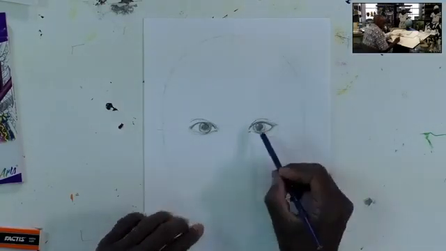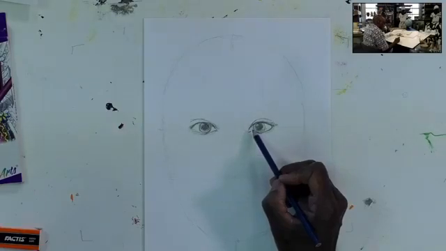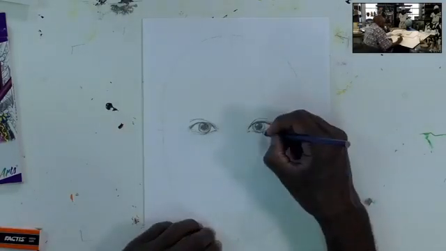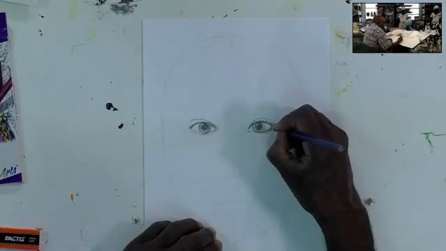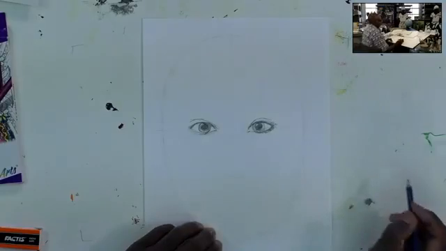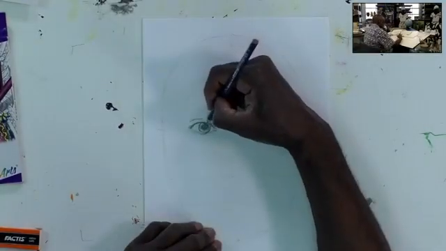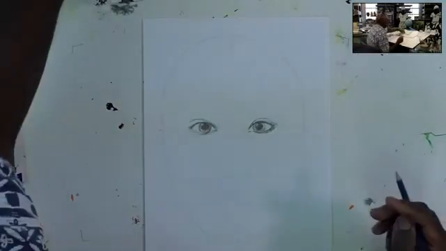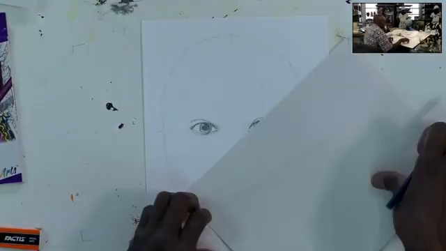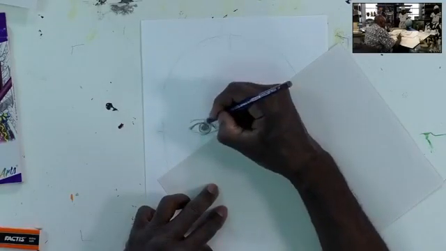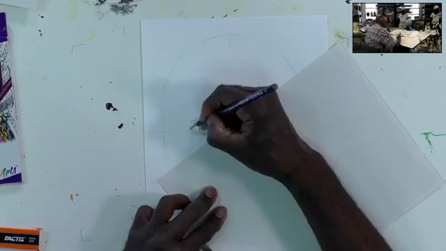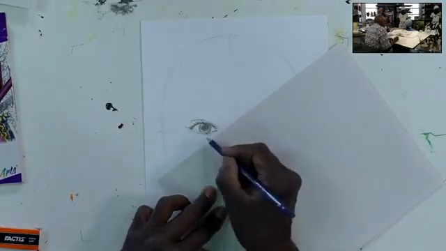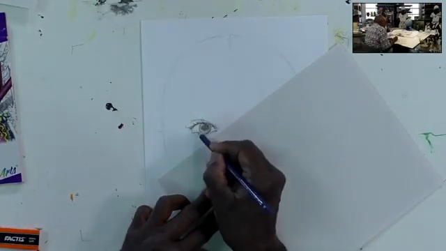Now the lashes that are closer to this little tear duct are shorter than the lashes on the outside of the eye. Okay, do the same on the opposite side. I'm using very soft paper. I'm using the mixed medium paper. Then do these little lashes here.